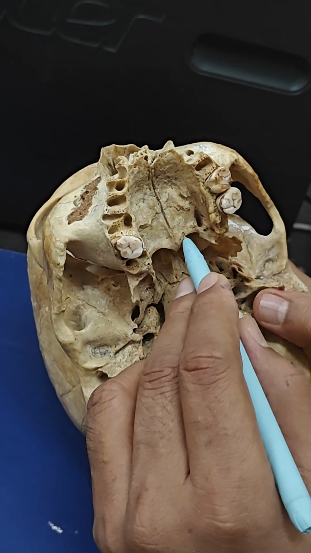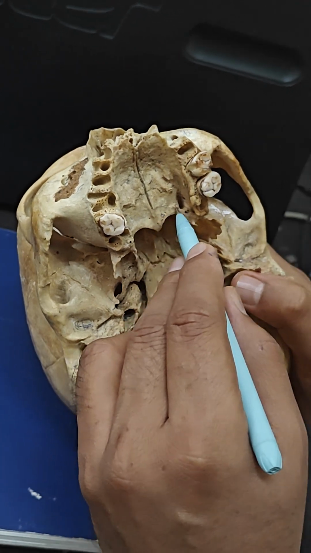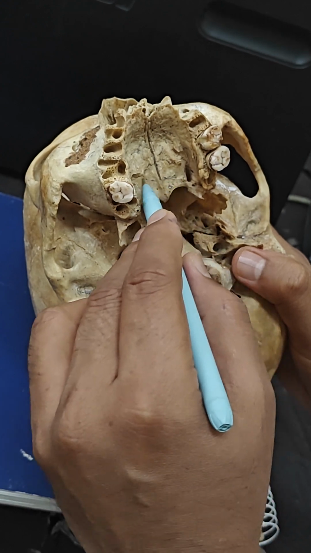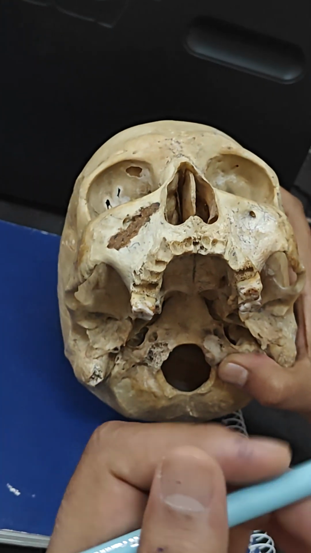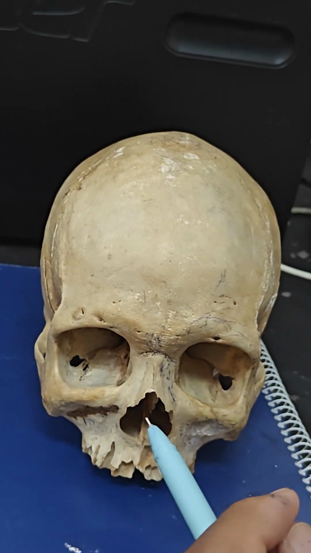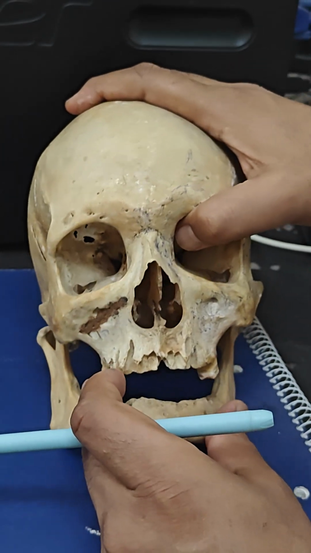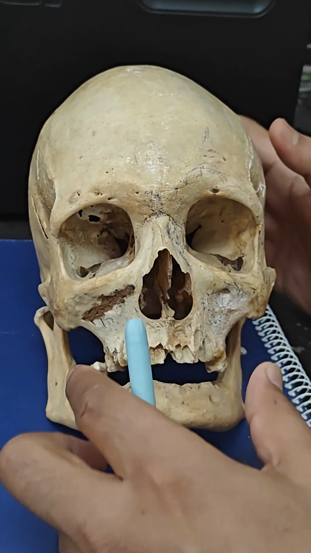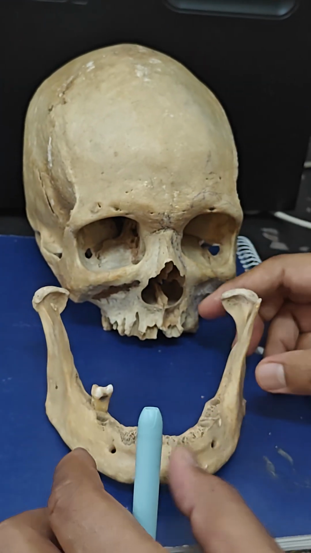Posteriorly it is united with the palatine bone, making the palatomaxillary suture, and the meeting point of both is called the cruciate suture. But we will discuss that in the norma basalis. Also the norma frontalis is formed by part of the lower jaw, which is mainly formed by the mandible, and we will discuss the mandible in detail.